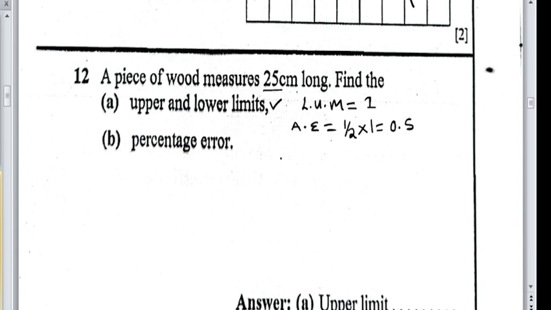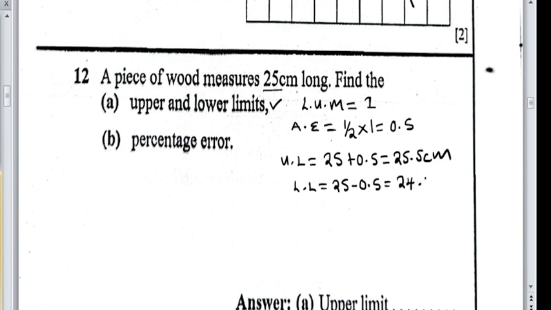Then to find the upper limit, we get the value we've been given, then we add 0.5. So this becomes 25.5 centimeters. In order for us to find the lower limit, we subtract the absolute error from 25, then we get 24.5 centimeters.